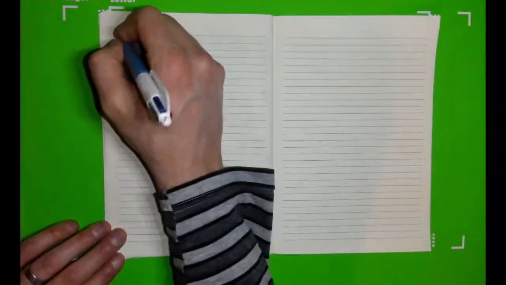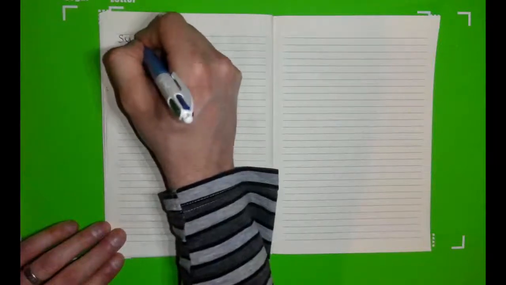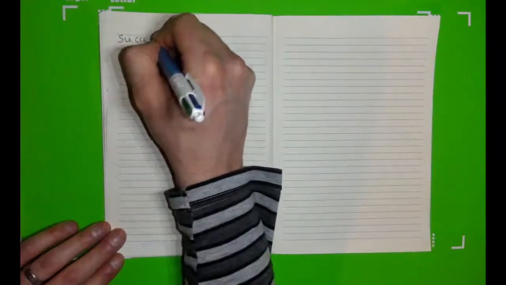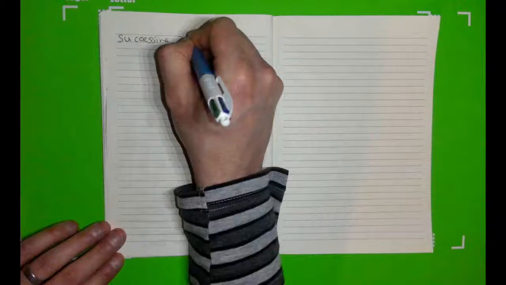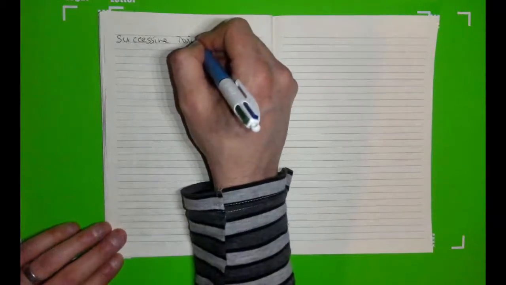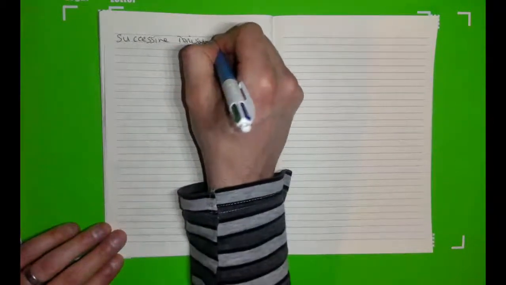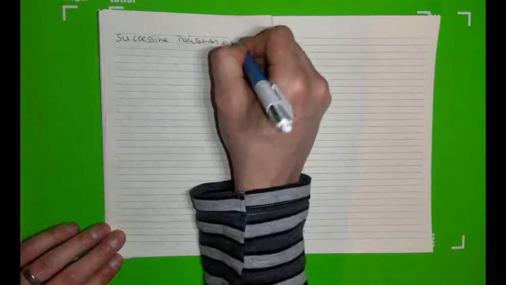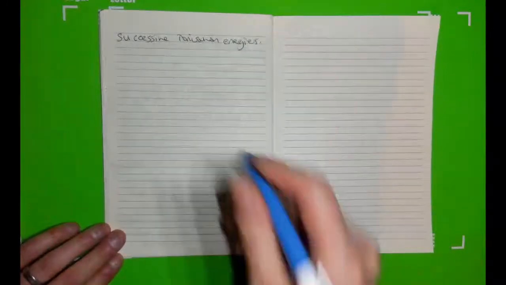We're now going to look at something called successive ionization energies. And the word successive means to continue. It means more than one. So successive ionization energies.